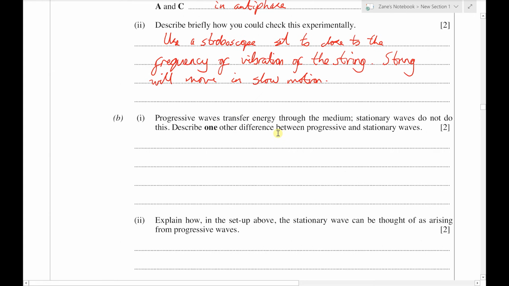Now progressive waves transfer energy through the medium and stationary waves do not do this, and we've got to give another difference between progressive and stationary waves. There's a couple of things we could go for. We could talk about amplitudes, and basically apart from attenuation, the weakening of the wave as it travels through a medium, the amplitude of every point on a progressive wave is exactly the same.